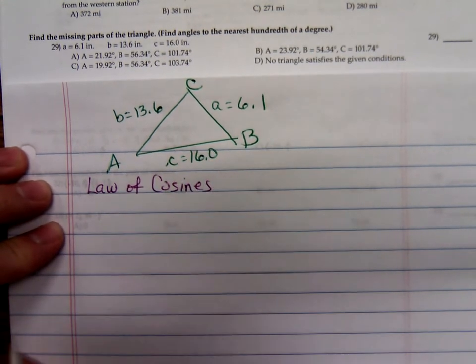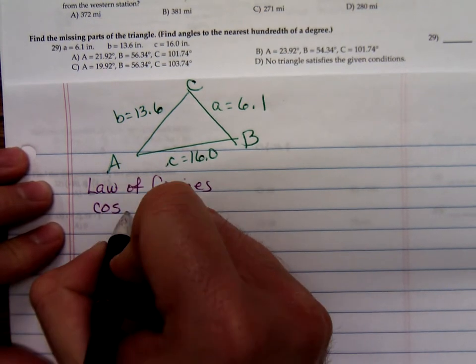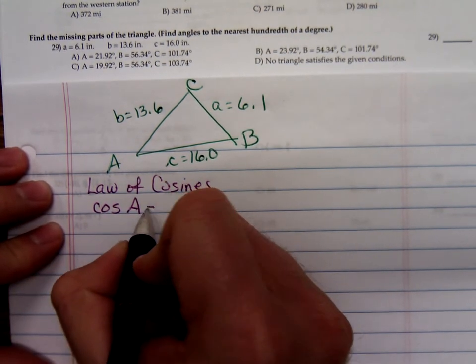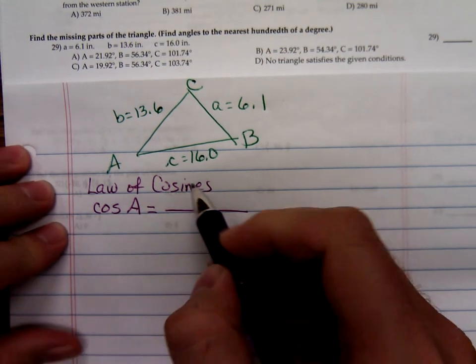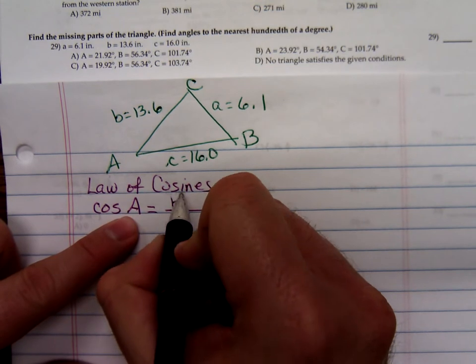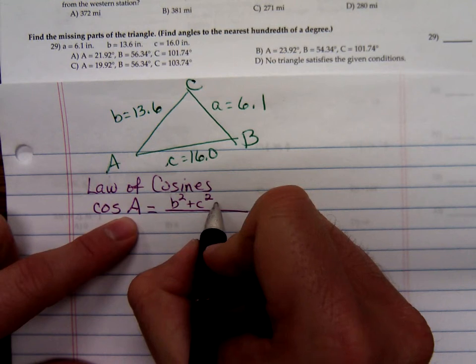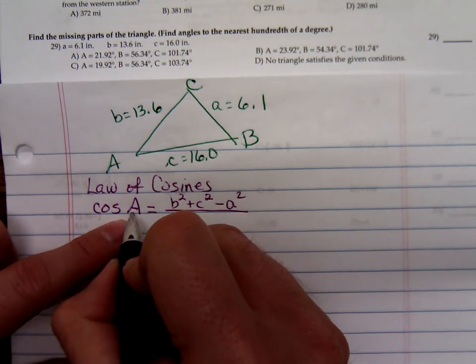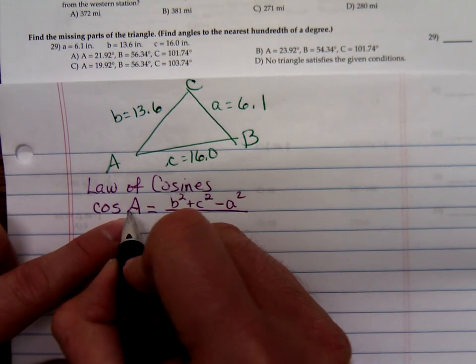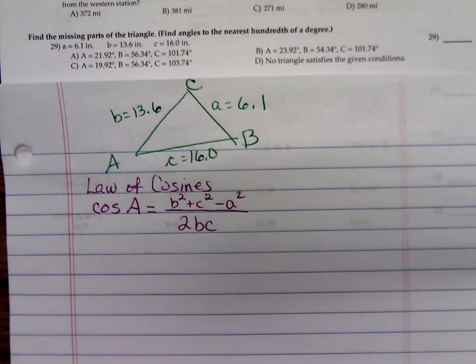To find capital A, it goes like this. Cosine A equals. It's the other two sides. That's what you start off with. So it's B squared plus C squared, then minus this side right here, over 2BC. Okay? B squared plus C squared minus A squared all over 2BC.